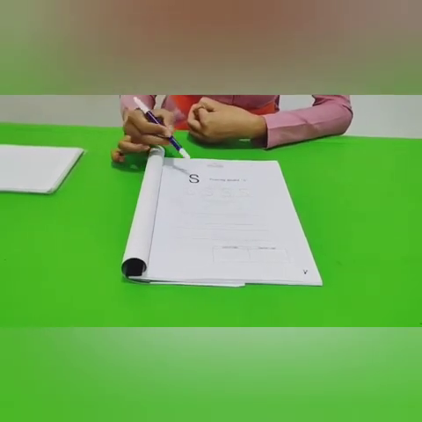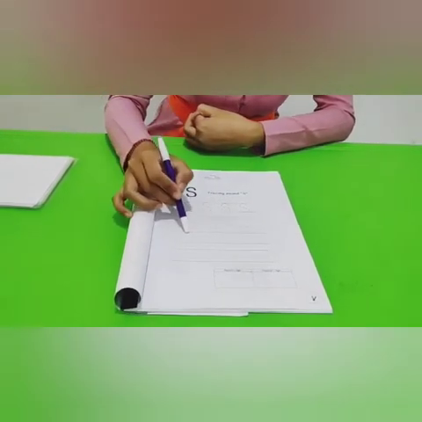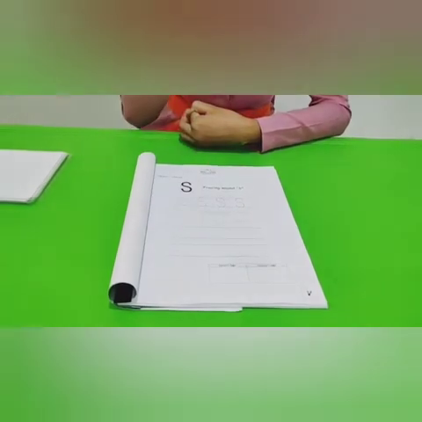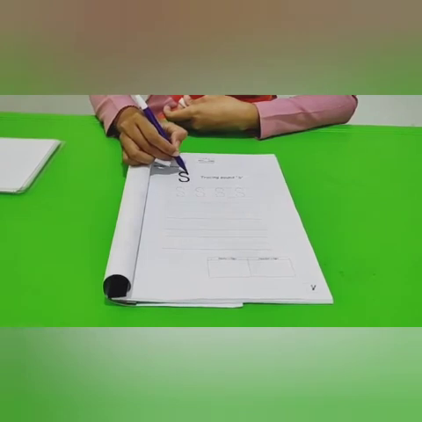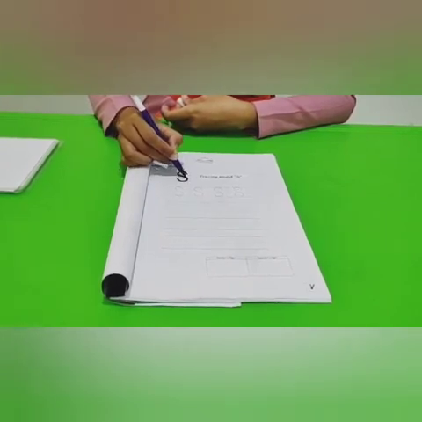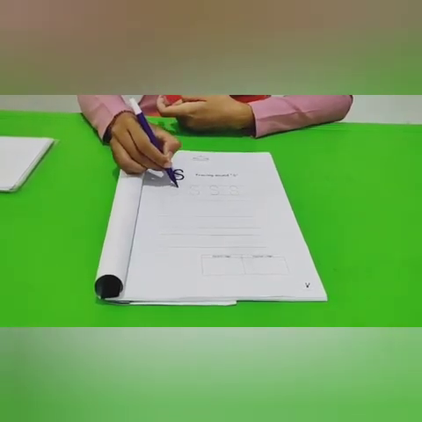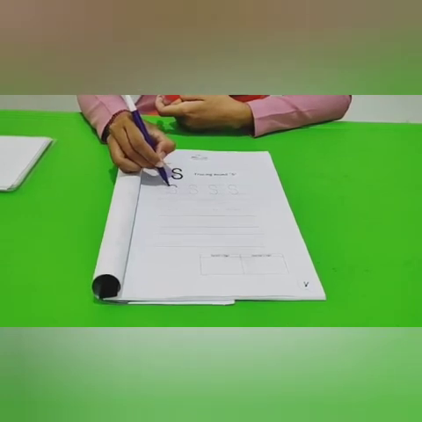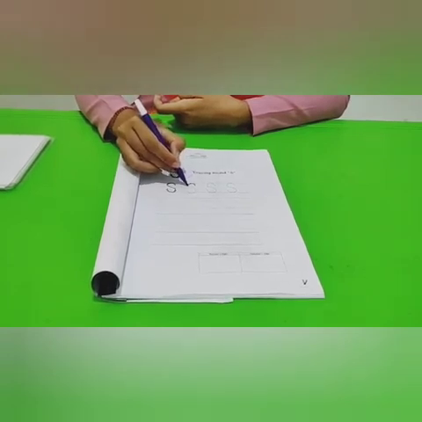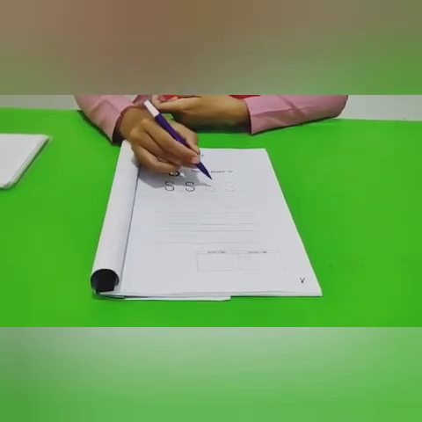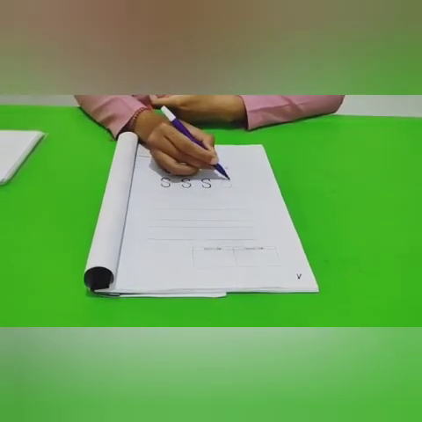So what we can do in this worksheet is we're going to trace the sound and then write it down by ourselves. Okay, are you ready? Yeah. Let's follow the line first. Start from the top. Yeah. Good job. Now let us trace the sounds one by one. What sound is this? S. This one is S. Again.